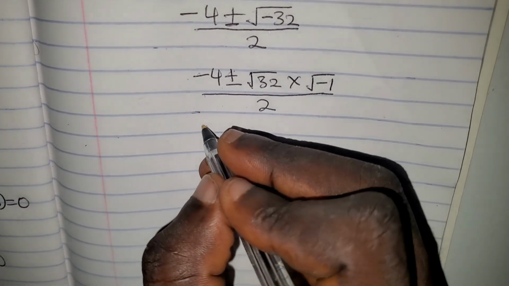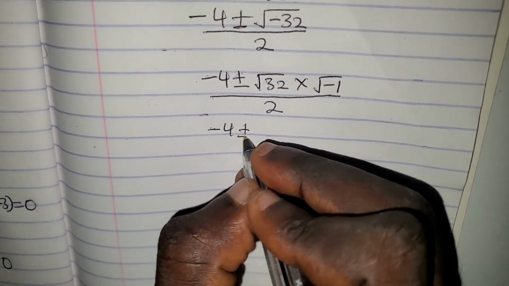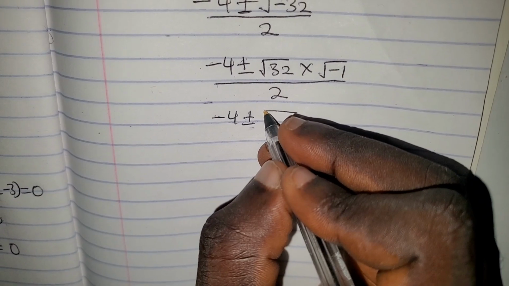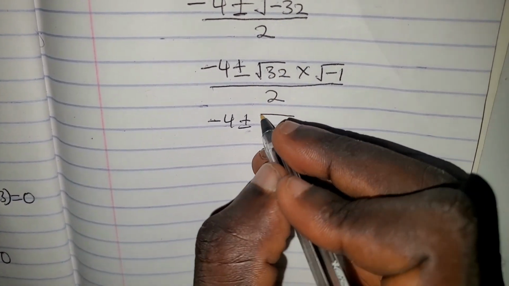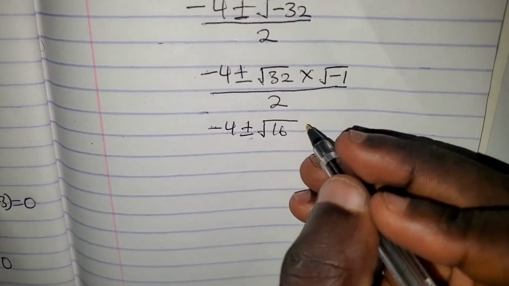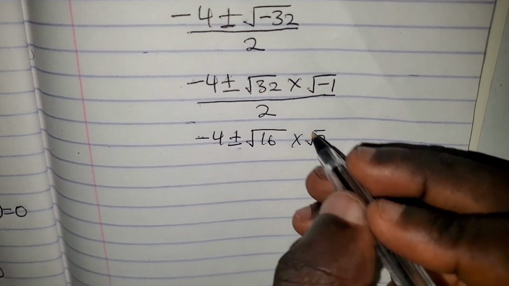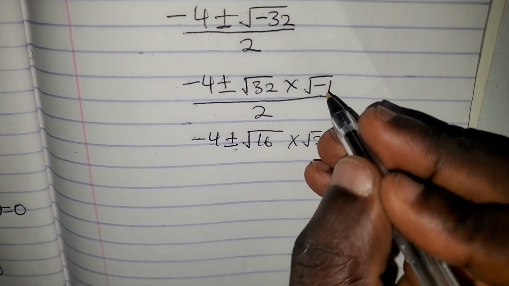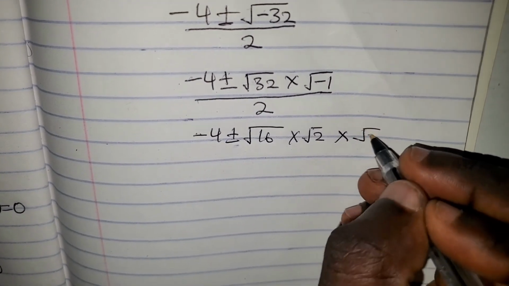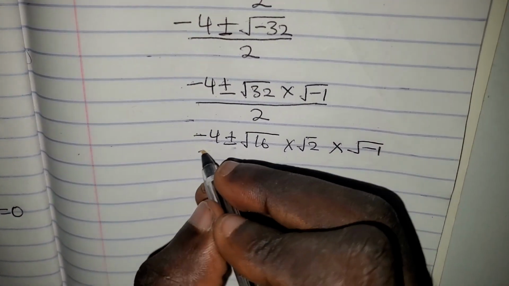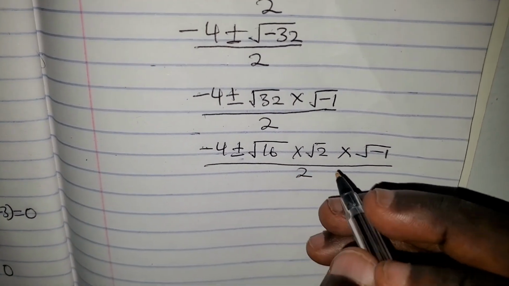So I can further break this one as minus 4 plus or minus root. I can break this root 32 to be root 16 times root 2, which will still give me root 32 times root minus 1, everything all over 2.